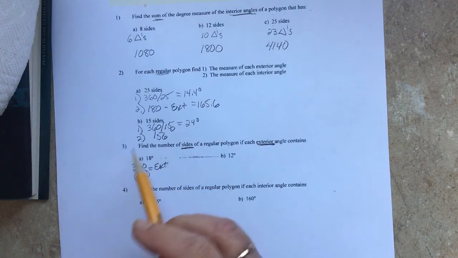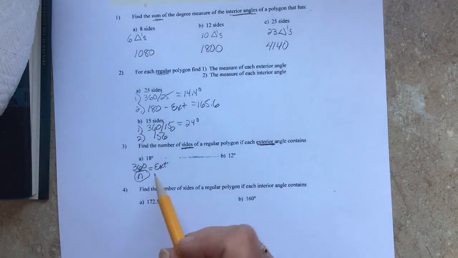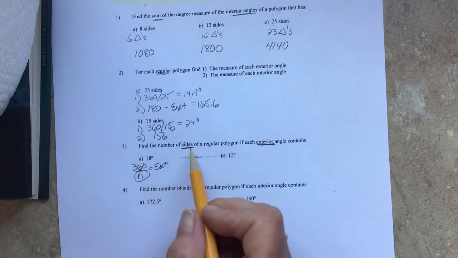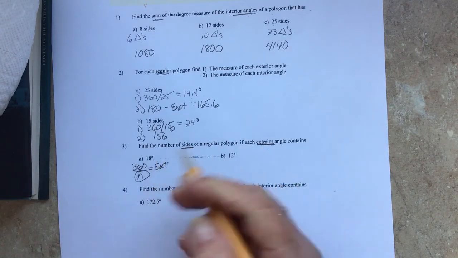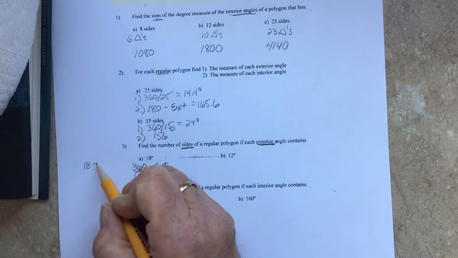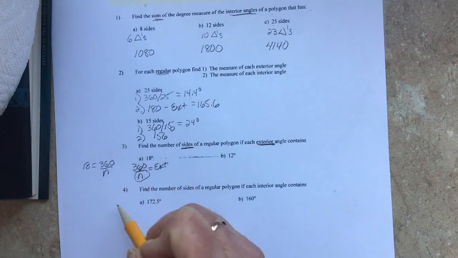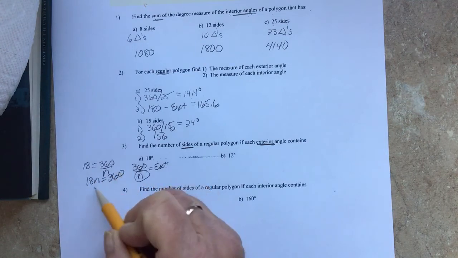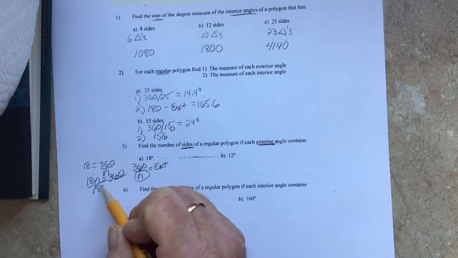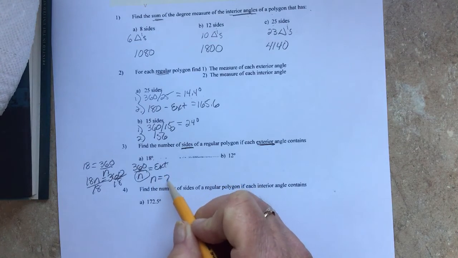I'm going to come over here to the left. Let me make sure you can see. Yeah, you can see. Good. So if I know that the exterior angle is 18 degrees, 18 equals 360 divided by the number of sides. So 18n equals 360, divided by 18 on both sides. So the number of sides equals 20.